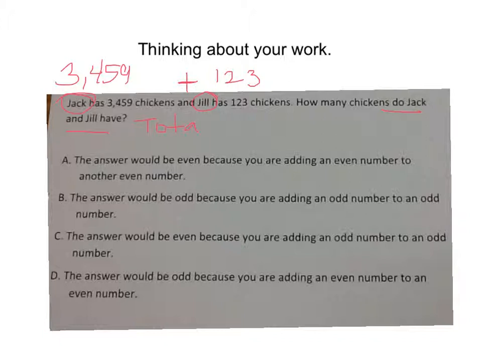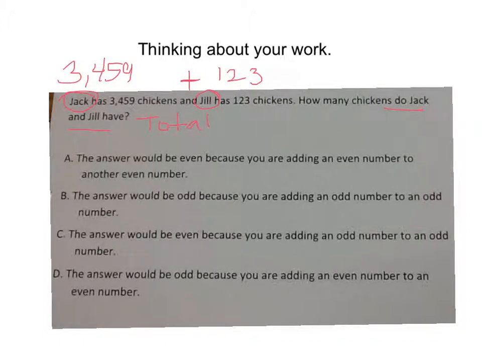So I just annotated the question. What I've done is I've thought about what the words are telling me, and I've set up my problem. Now, let's go and read all the answer choices. A, the answer would be even because you're adding an even number to another even number. Okay, so wait a minute. I have the answer here. I don't have an answer here. But this is not really about the answer. It's about the odd and even number properties.